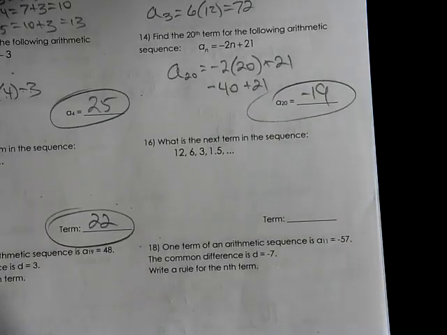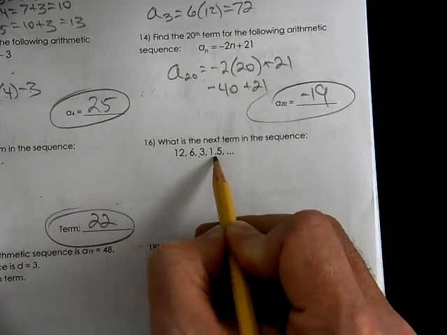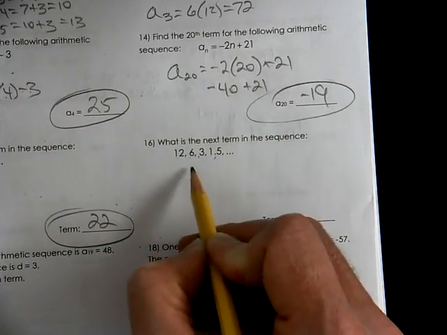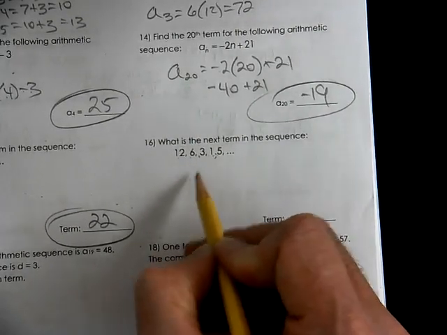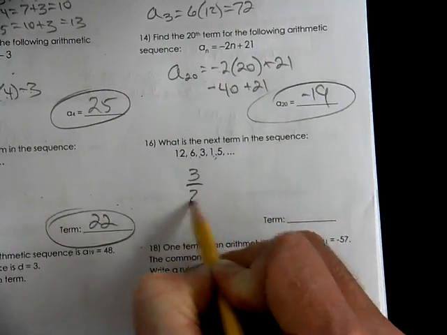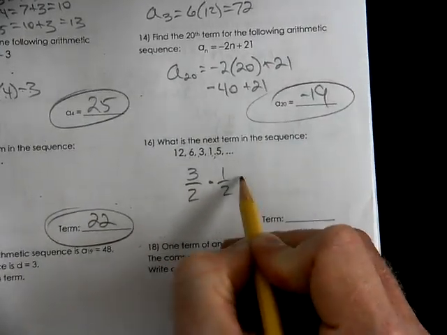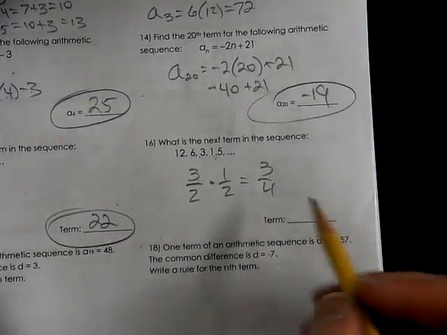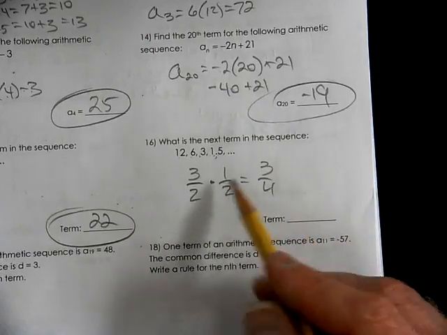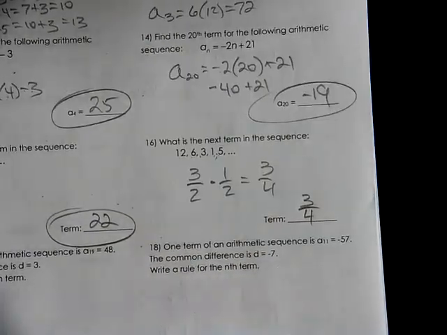What's the next term in the sequence? Looks like we're cutting it in half, and cutting it in half, and cutting it in half. So we're going to take 1.5, which we can call 3 halves if we like, and multiply that by a half. We get 3/4. You could call that 0.75 if you're using a calculator, or just 3/4 if you're doing it without a calculator.